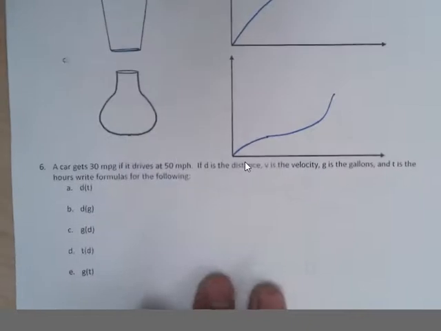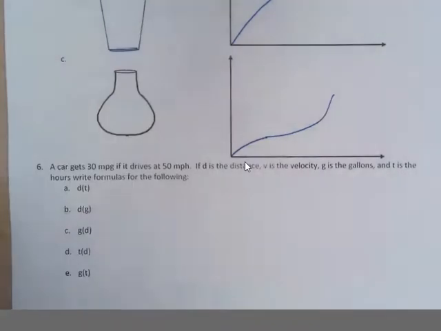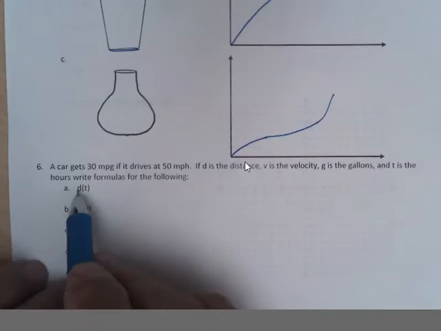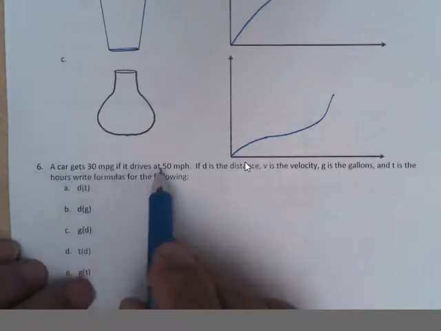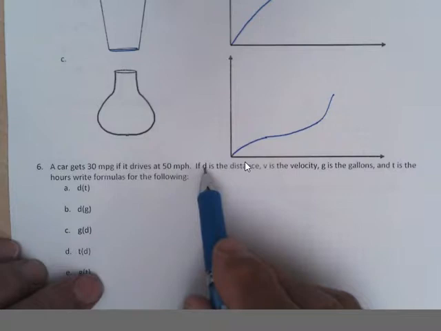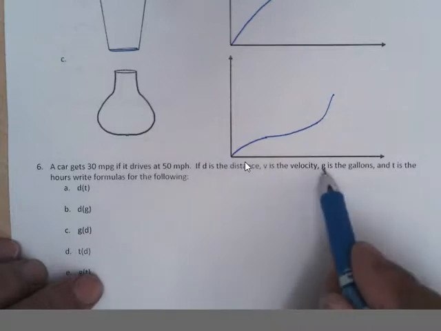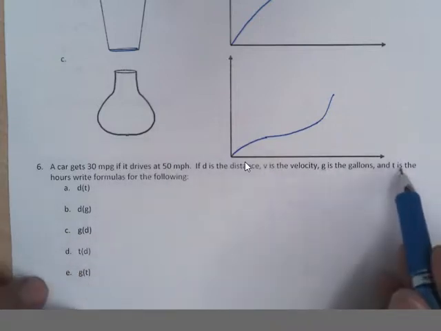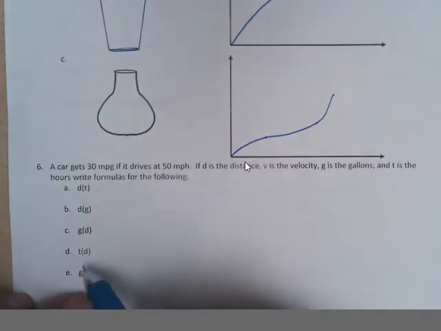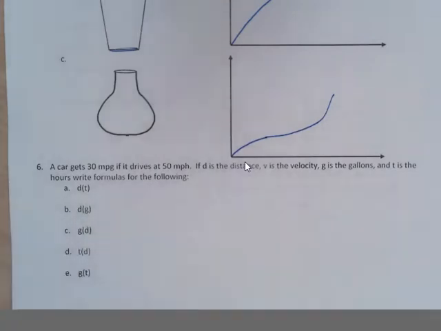This one, not quite so straightforward. Distance versus time. The car is getting 30 miles per gallon and drives 50 miles per hour. D is the distance, V is the velocity, G is gallons, T is the time. I didn't even have a V in here. G, D, T, I think I got all of them.